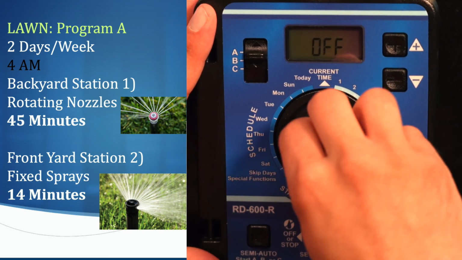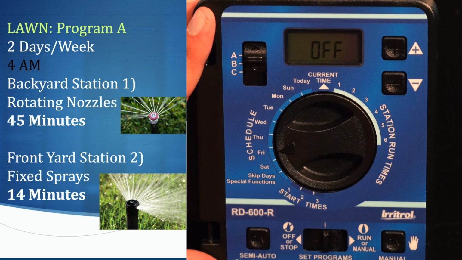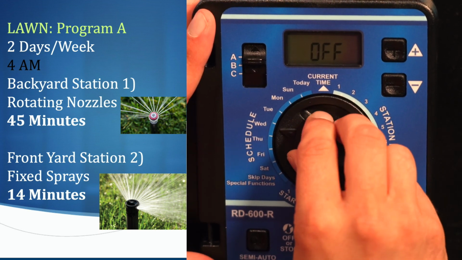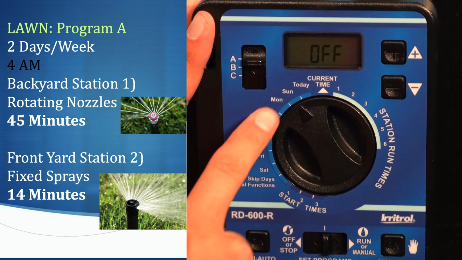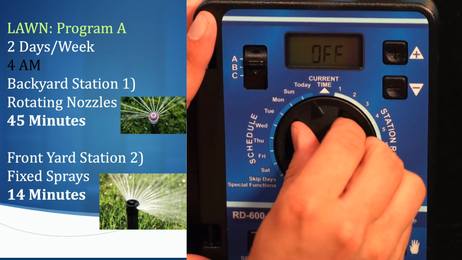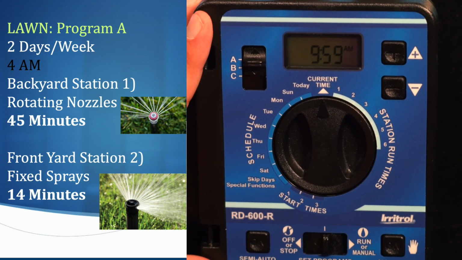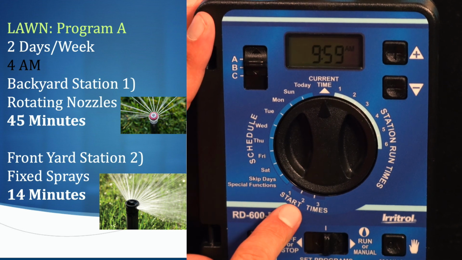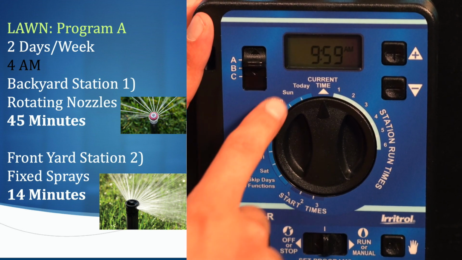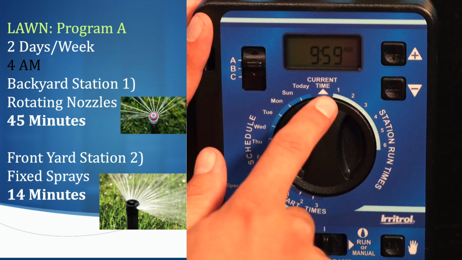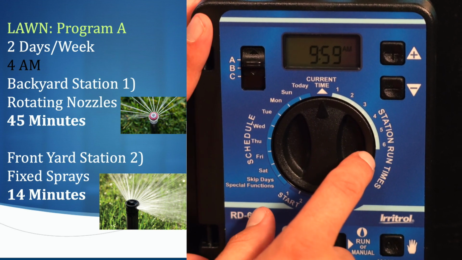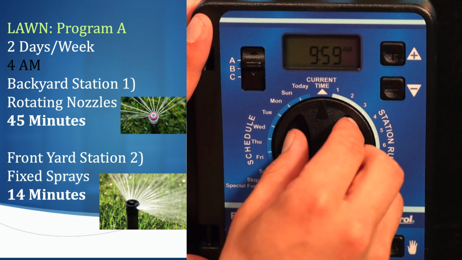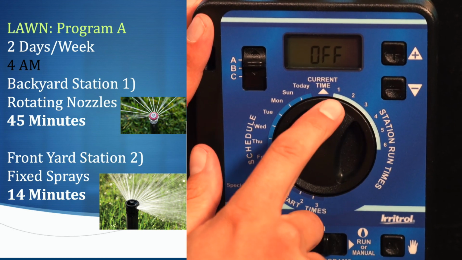And you could double check your work by either scrolling through, or if you have this model, just turn the dial and make sure that the only 2 days you have are the ones that should be on. Okay, now our last setting, we have our start time. We told it 4 a.m., Monday and Thursday. Now the controller needs to know, okay, well, how long and on which zones? So we see that station 1 is our backyard. So that's station 1 right here.